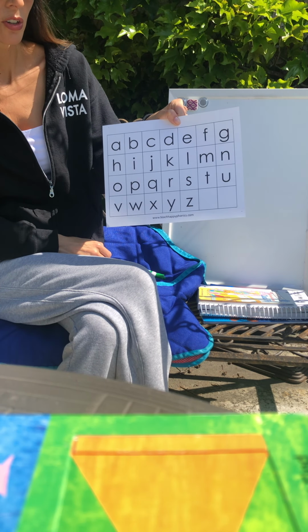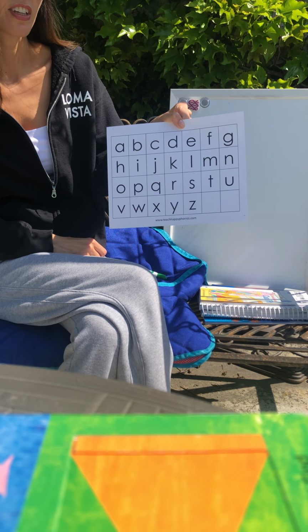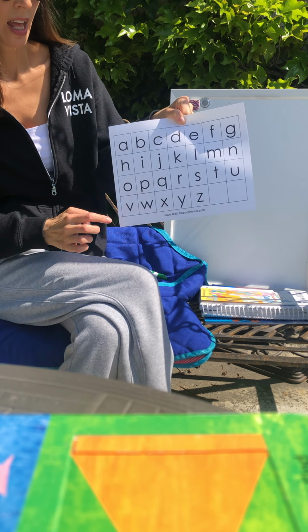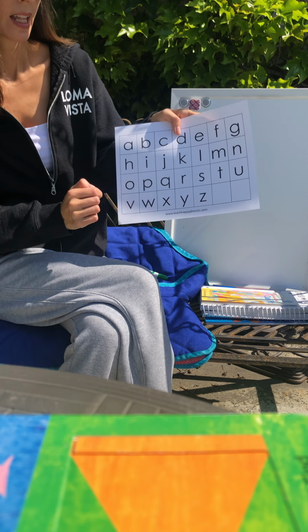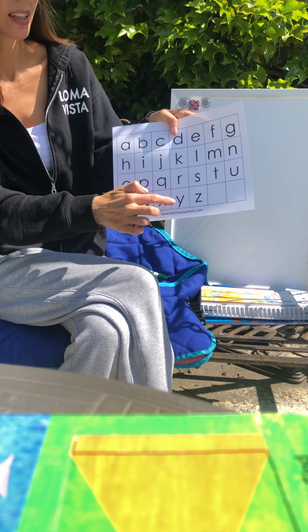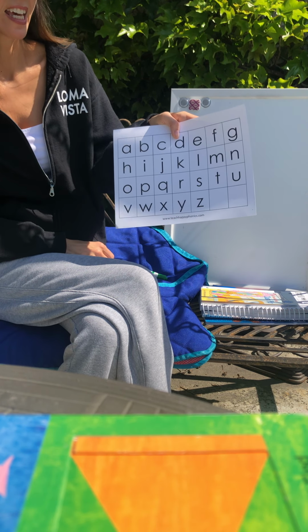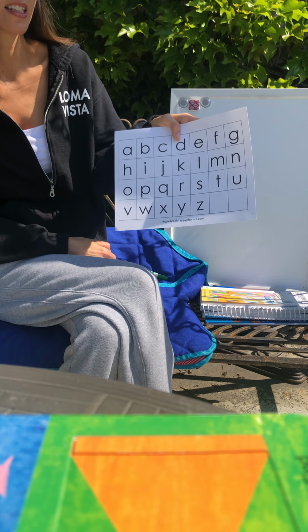Letter U, u. Letter V, v. Letter W, w, w, w. Letter X, x, x, x. Letter Y, y, y, y. Letter Z, z, z, z.